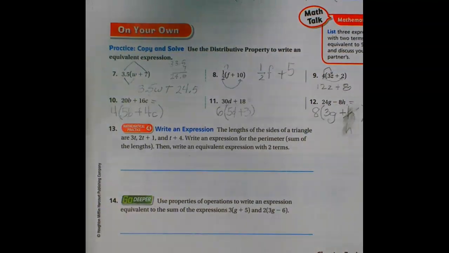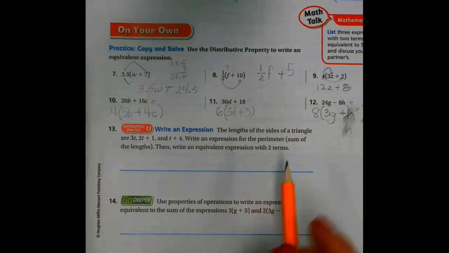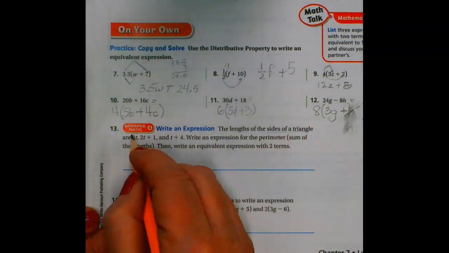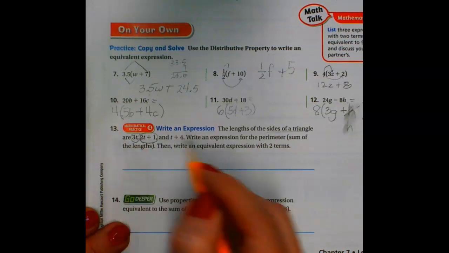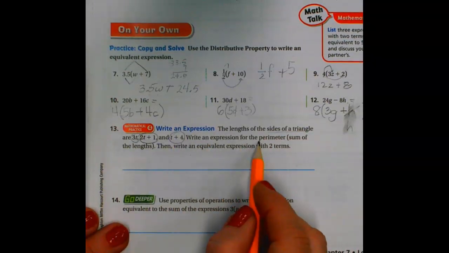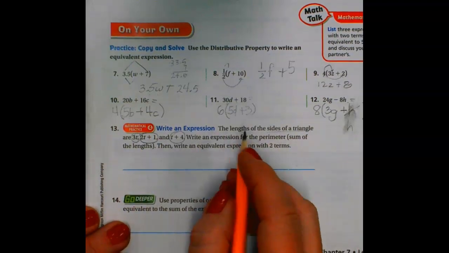Let's go ahead and look at 13. Write an expression. The lengths of sides of a triangle are 3t, 2t plus 1, and t plus 4. Write an expression for the perimeter or sum of the lengths, and then write an equivalent expression. So let's first do this. We add up the sides.